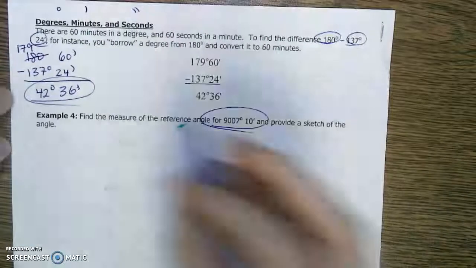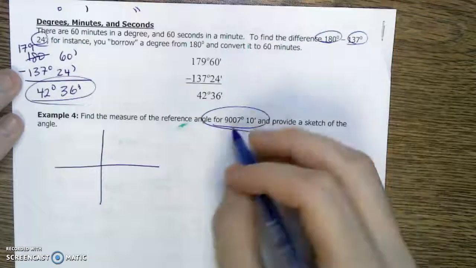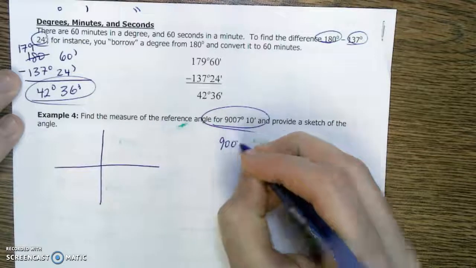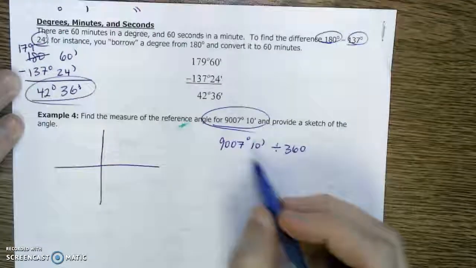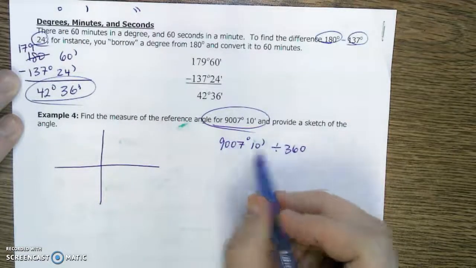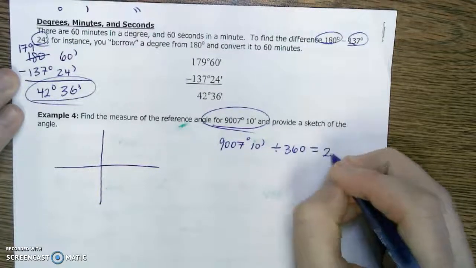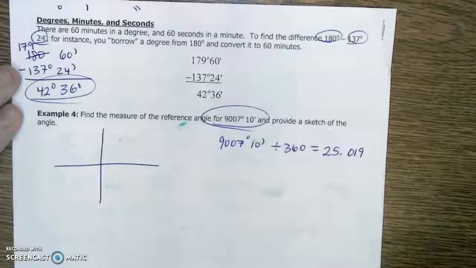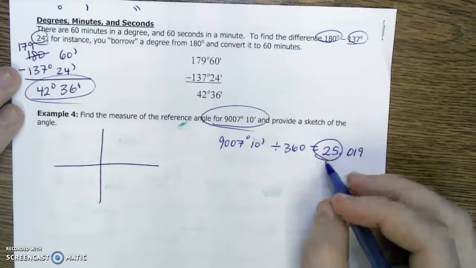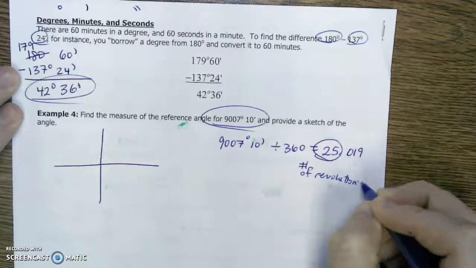Example 4, we've got this. And first we want to sketch it. So that's really large. We're going to divide by 360 to see how many times around the circle it goes. On your calculator, you don't need to put the 10 minutes, because we're just trying to see how many times around it goes, and 10 minutes isn't even a full degree. Okay, so you get 25.019. 25 is your number of revolutions, how many times around the circle it goes.